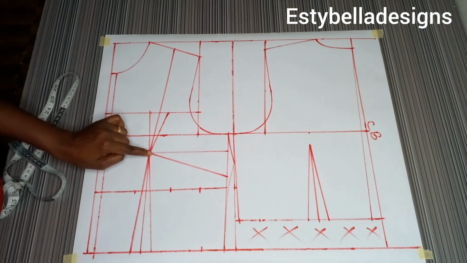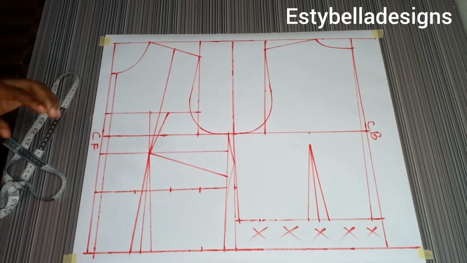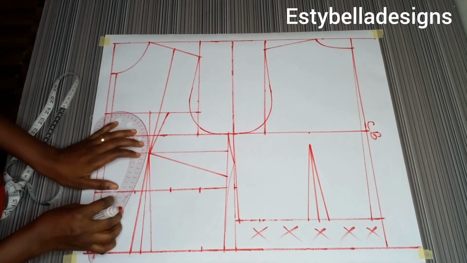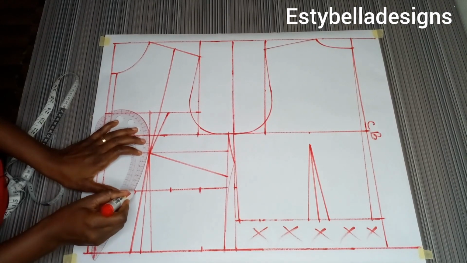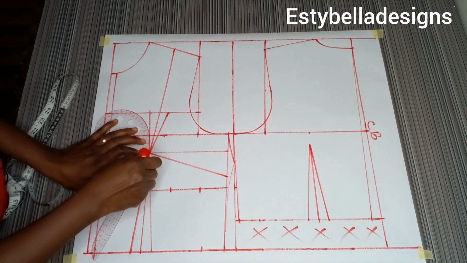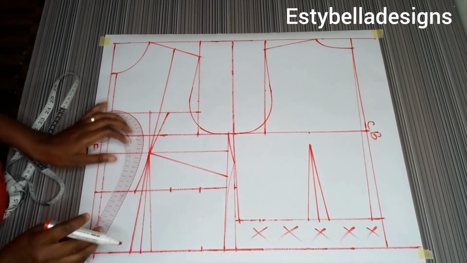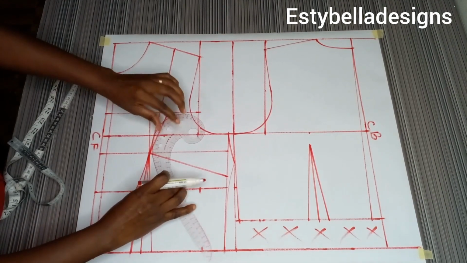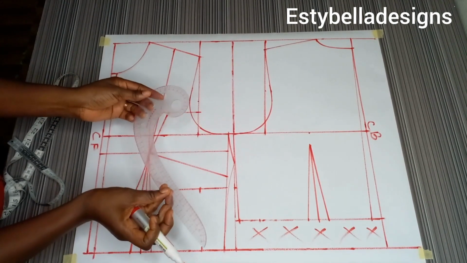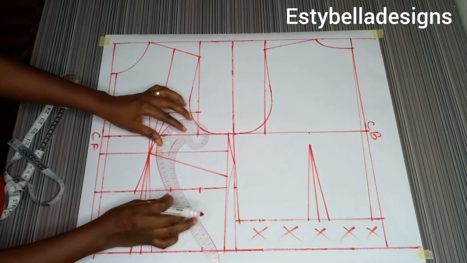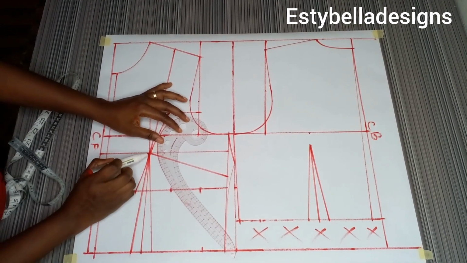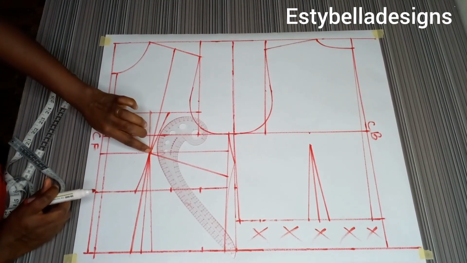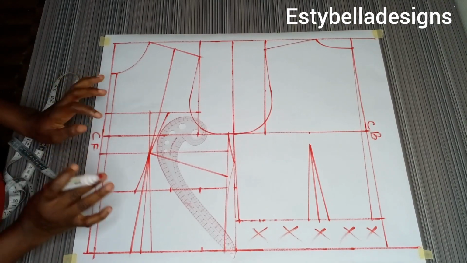So I'm going to connect it to the bust point. I'm going to connect it back to the bust point, like so. You see it. Then I'll connect this one too. Please note the way I'm facing my curve. The head should be up. So for this one, you don't need to make it touch the bust point. We don't want any sharp point.